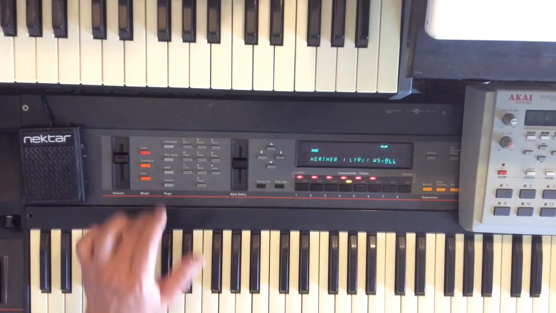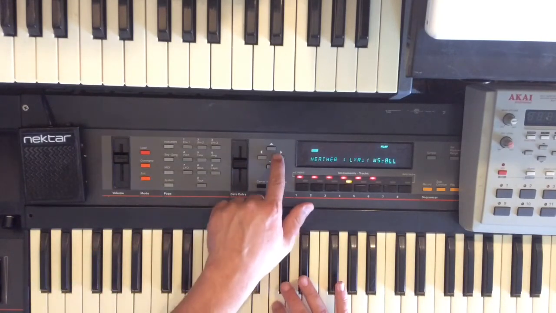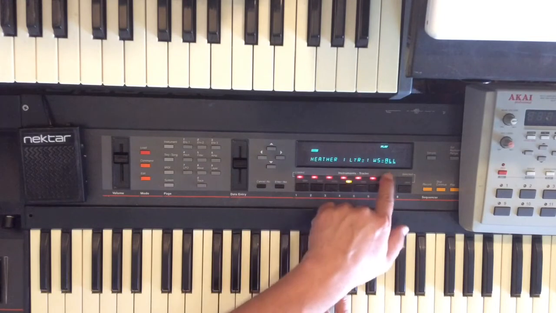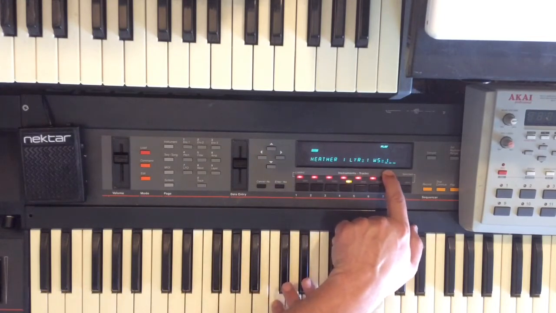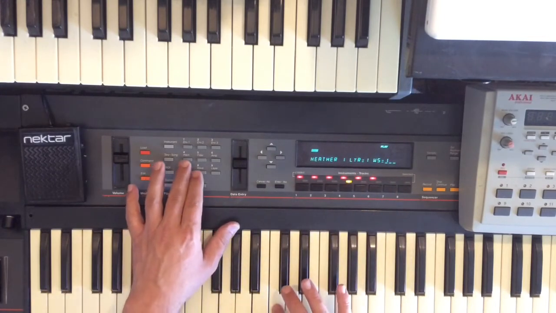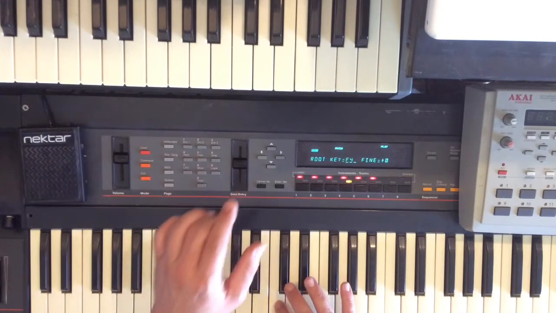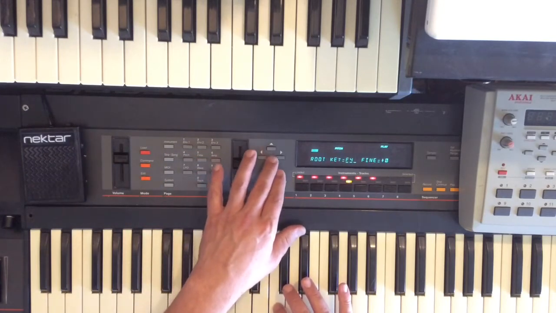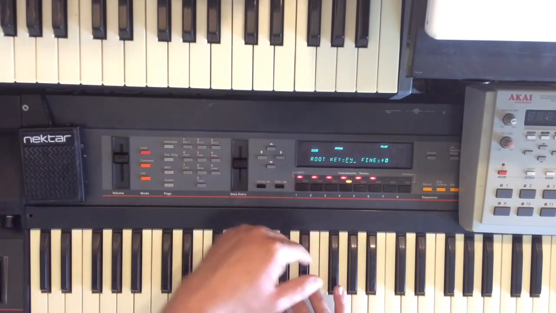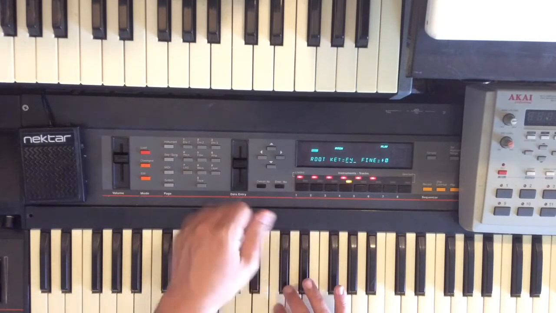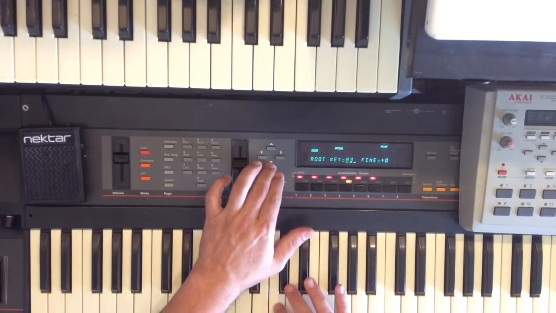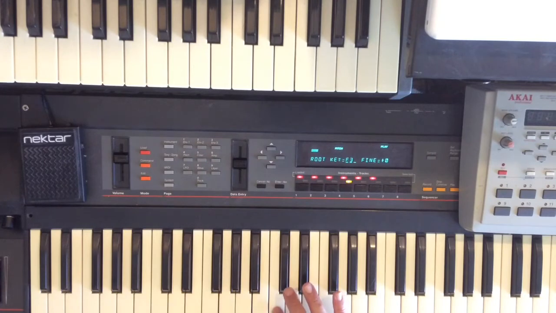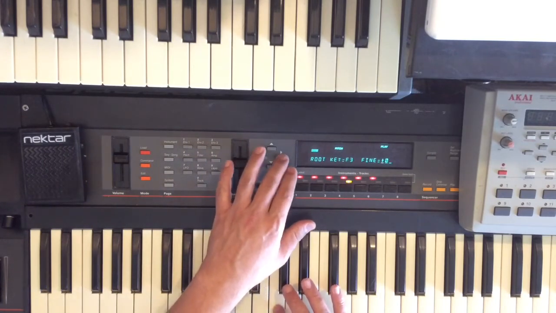So, let's go over here, and we're going to go to our wave select. Okay, now, remember, if we pitch it down to F3, it's going to pitch it up an octave, right? So, there you go. But even then, it's a little out of tune.